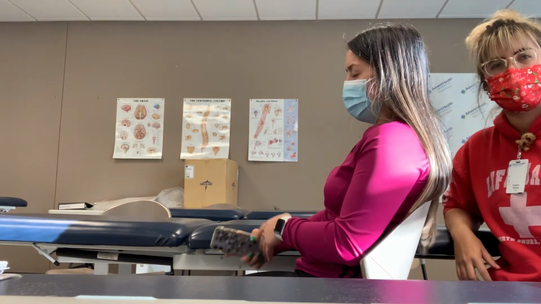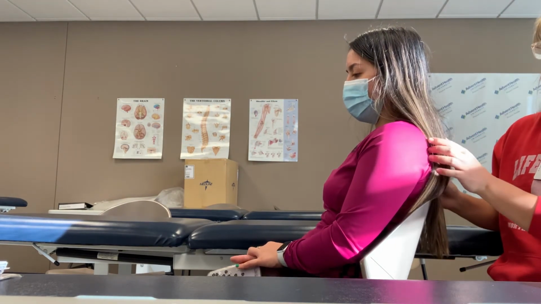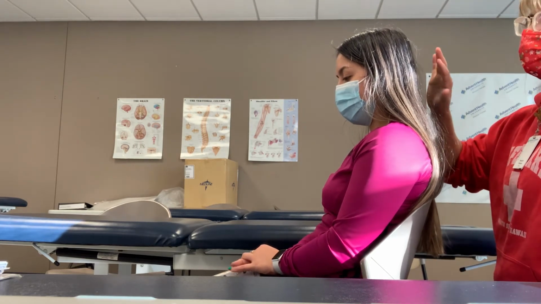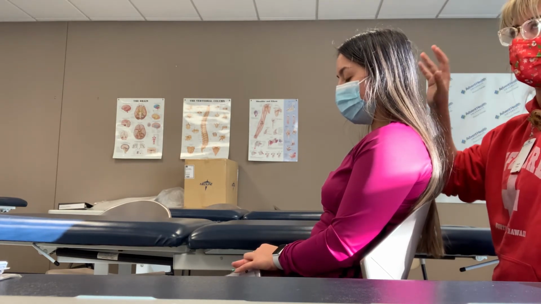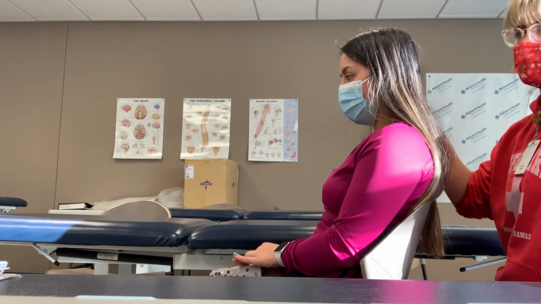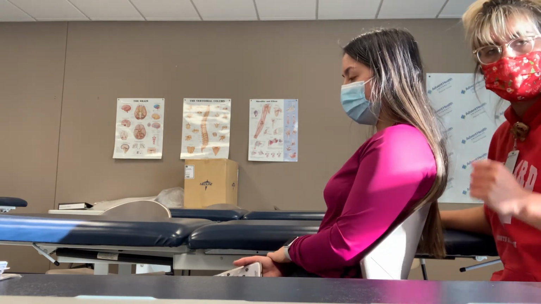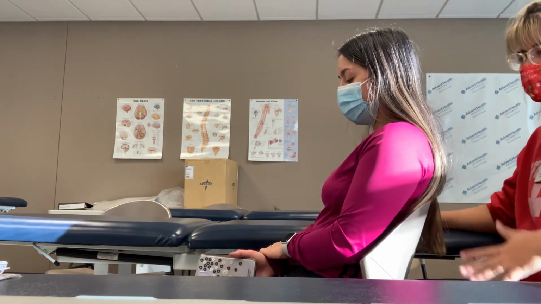The next test I'll be performing is the Sperling's compression test. The idea is that you want them to side bend away towards the side that you are not testing. You would have to compare each side too, so you do the uninvolved and the involved side.